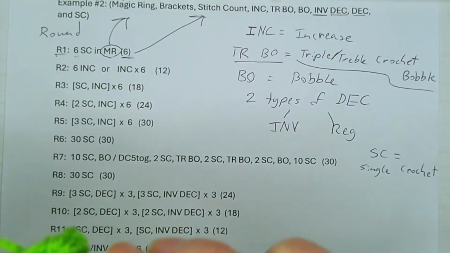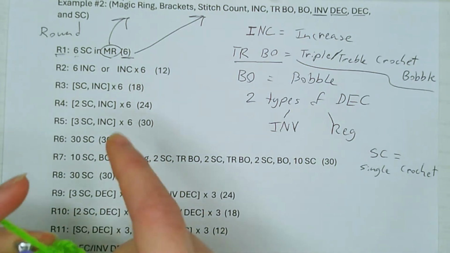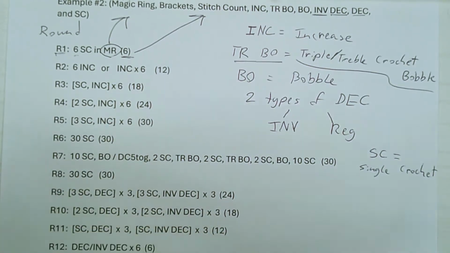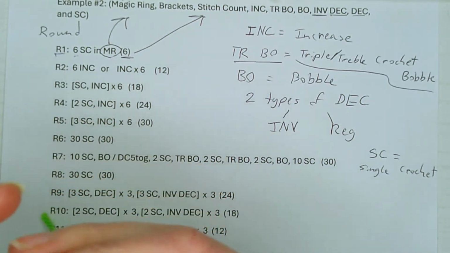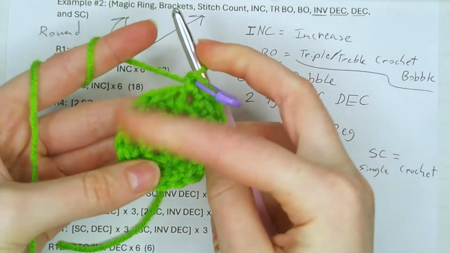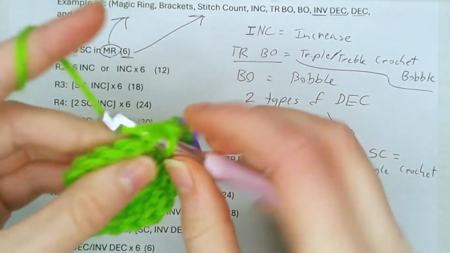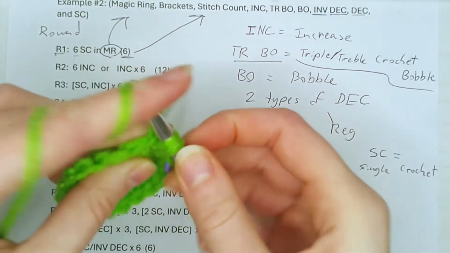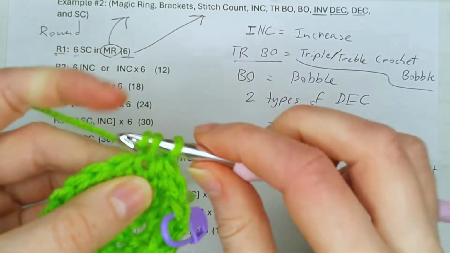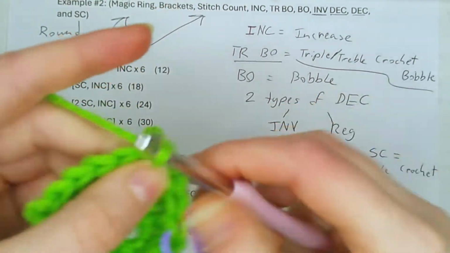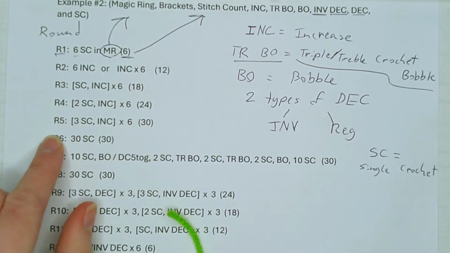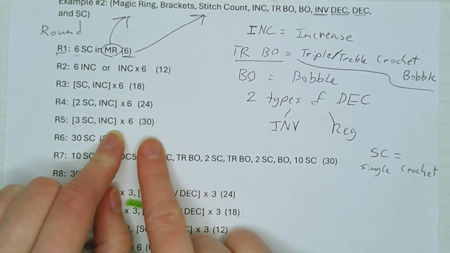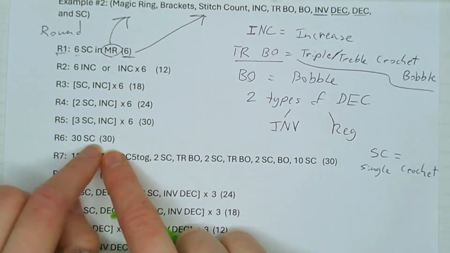So I want to challenge you, now that you understand how brackets work, go ahead and try to do rounds 4 and 5. Round 4 just tells you to do 2 single crochets and then increase, times 6. So that means you're going to be doing it all the way around. You would just go 1, 2, and then increase in the next stitch, and then you would do that 6 times. I want you to try to do round 4 by yourself and round 5 by yourself, and then I will come back on and we will do round 6 together.